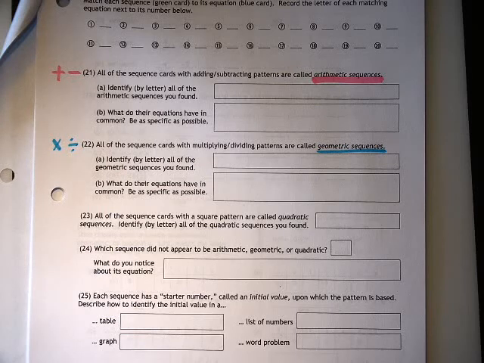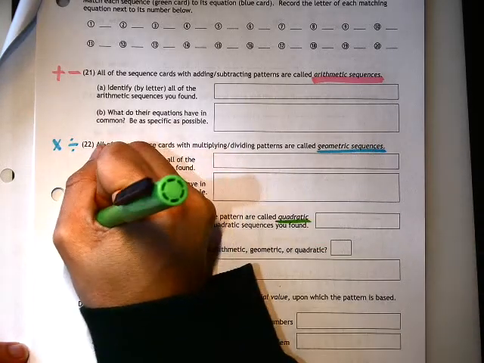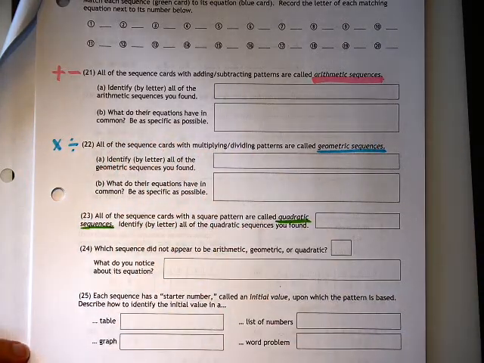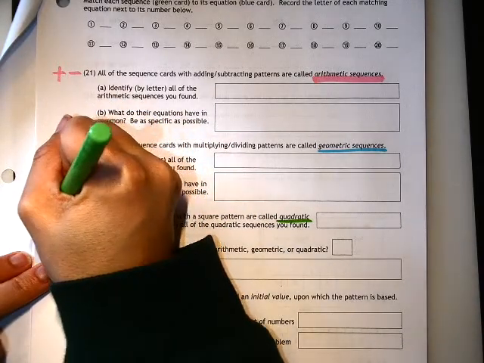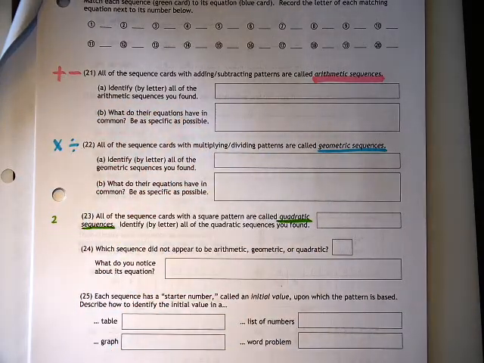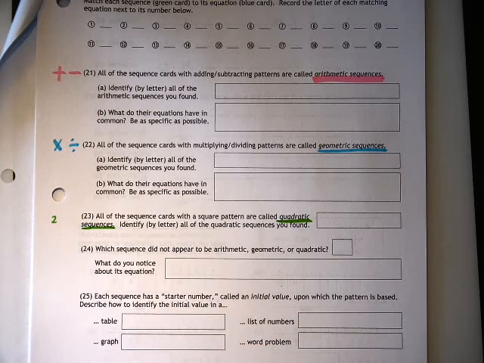There was a third category that you didn't really find as many patterns for, and that was the quadratic sequences. Hopefully that word quadratic sounds familiar because quadratic formula and quadratic equation both refer to the idea of something with a square. So anything that you saw with a square was a quadratic sequence. And you should have found, if I remember correctly, 3 patterns that were quadratic in nature.